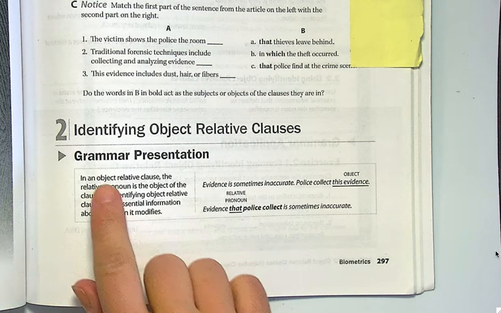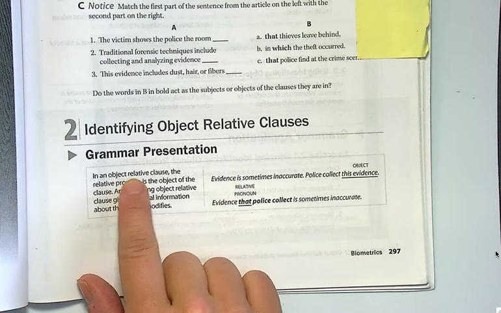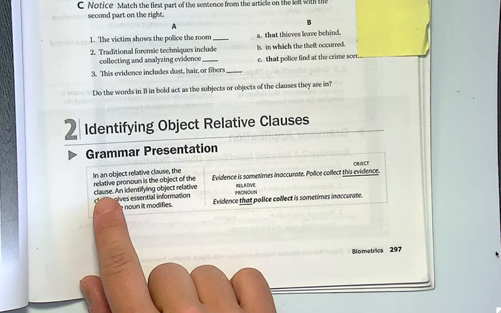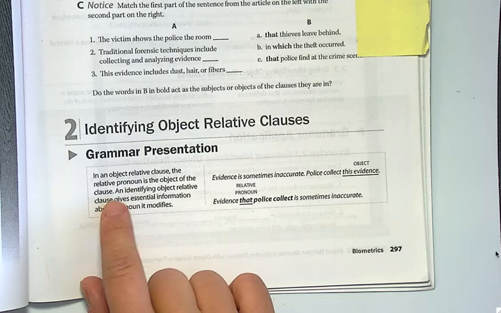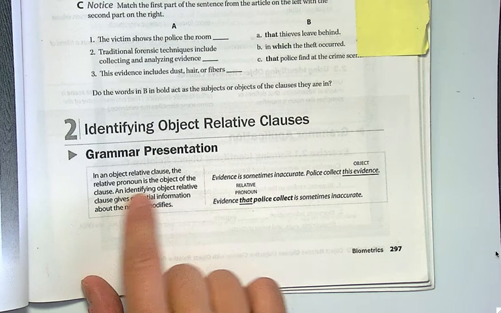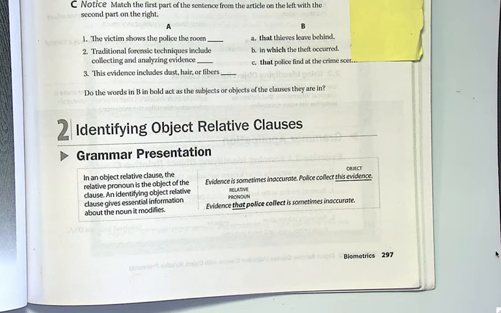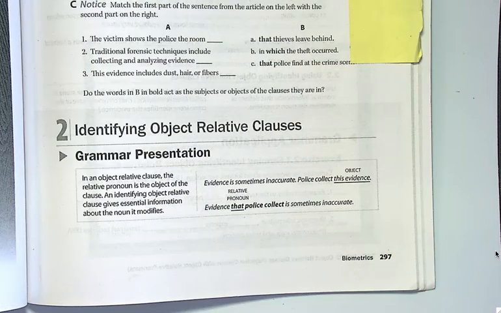Let's take a look at the grammar presentation. In an object relative clause, the relative pronoun is the object of the clause. An identifying relative clause gives essential information about the noun that it modifies. So in this case, we're looking at the relative pronoun as the object of the clause. So we're going to take a look at the two examples here.